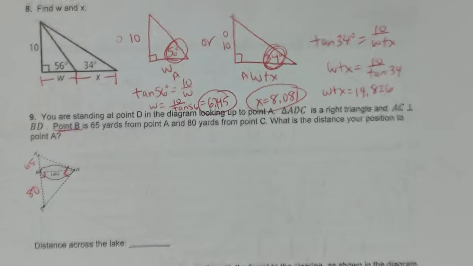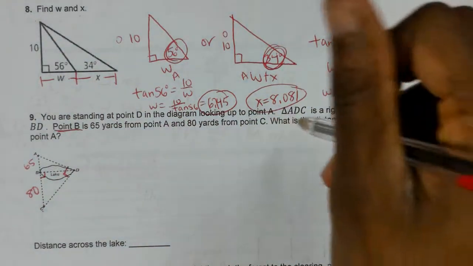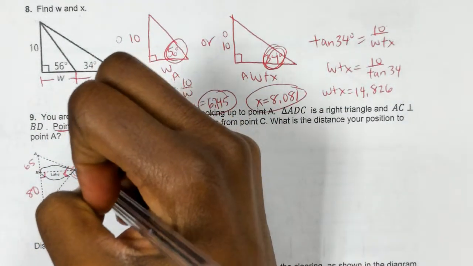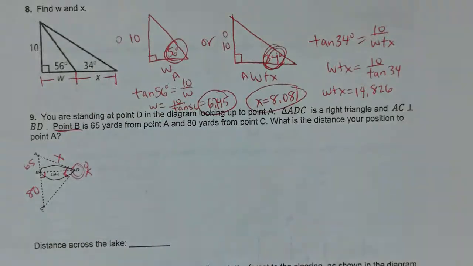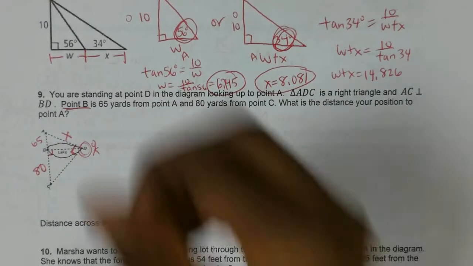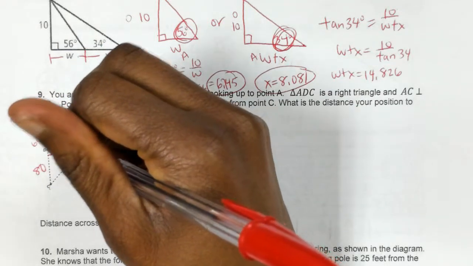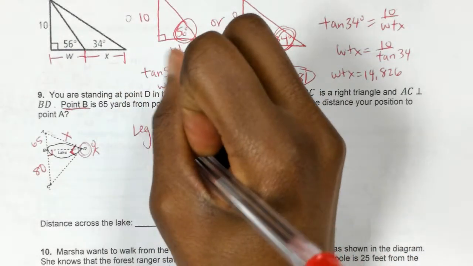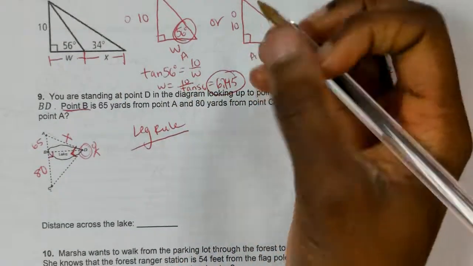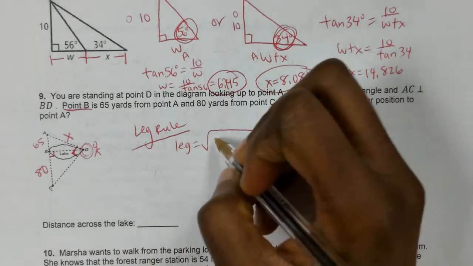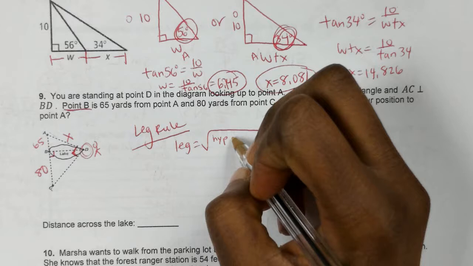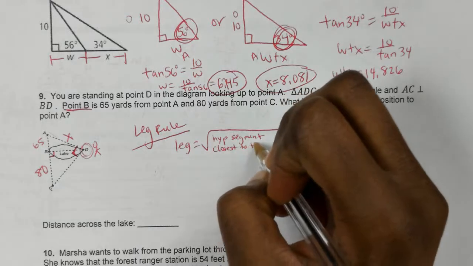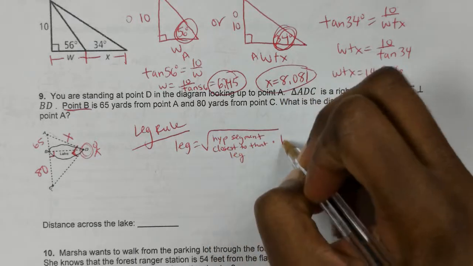What is the distance from your position to point A? So we were standing at D. We want to know this length. On the geometric mean problems, this is a leg because it's one of the sides of the right triangle. That's not across from it, so it's a leg rule problem. Or you can use proportions. So the leg rule says that the leg is equal to the hypotenuse segment closest to the leg times the whole hypotenuse.